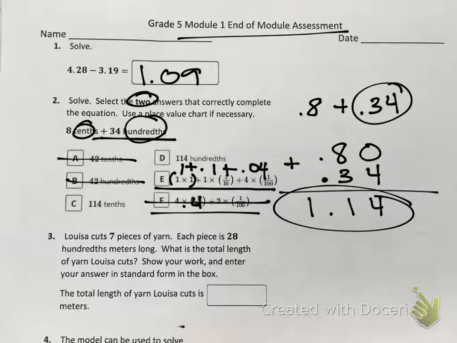Now we know E is correct because if we add this all together, we will get 1 and 14 hundredths. And just like I said, it's 1 and 14 hundredths. That is our unit, and that corresponds right there. So we should have gotten D and E. Now let's look at number 3 real quick.